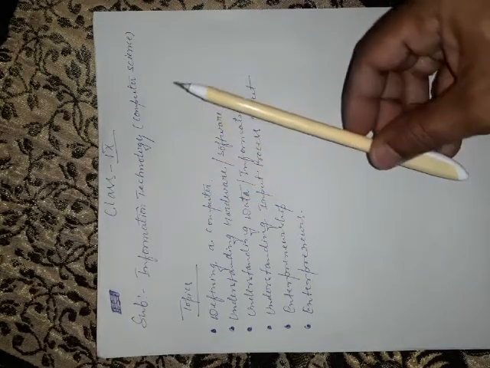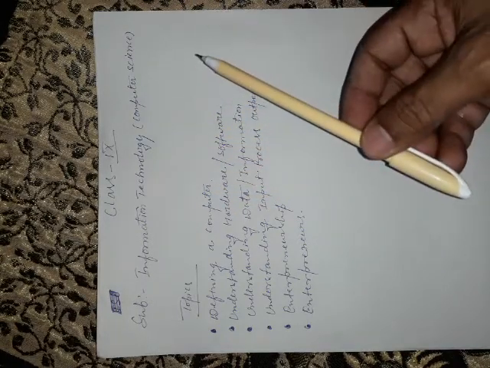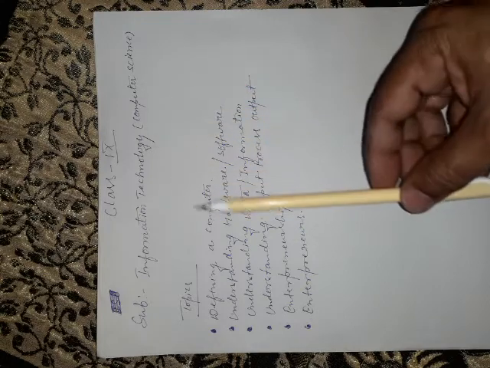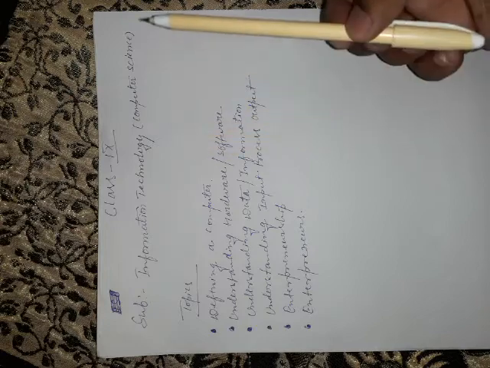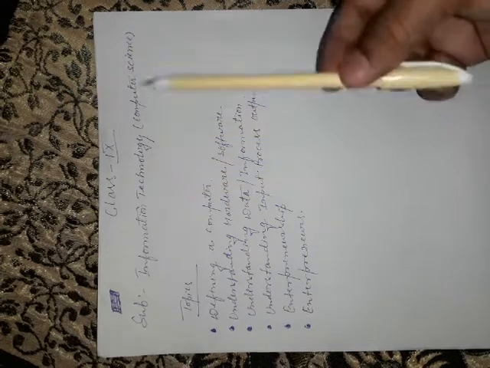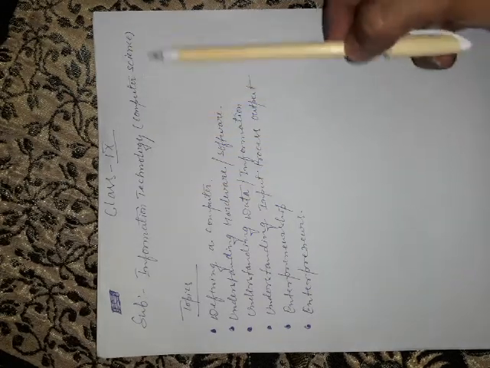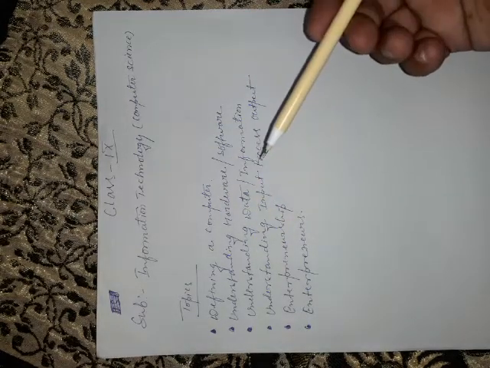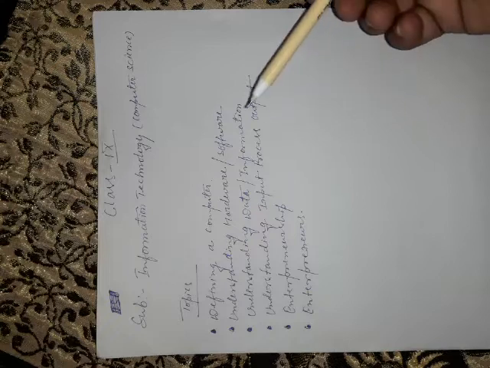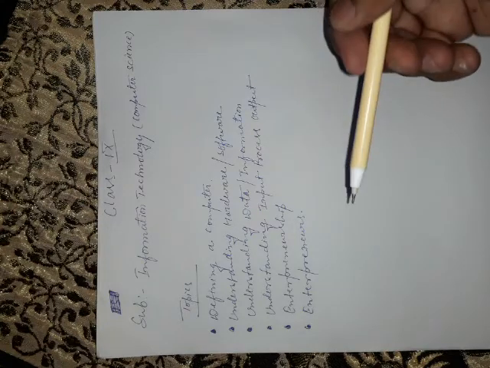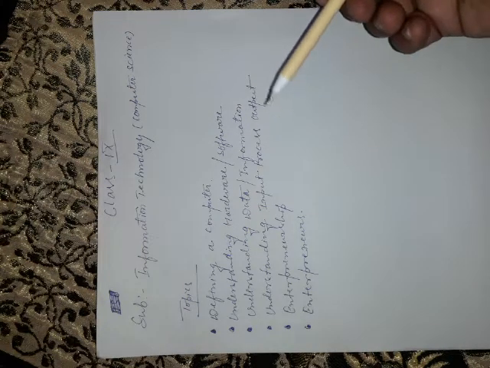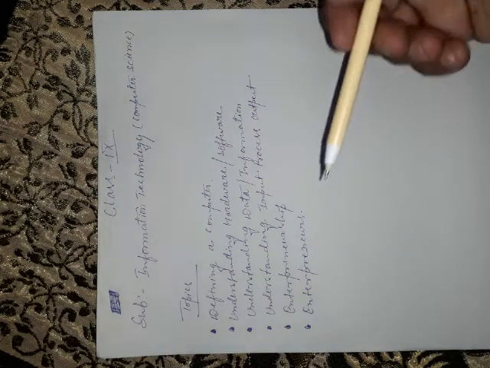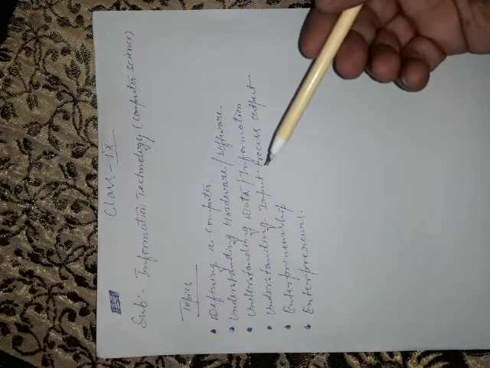A computer can accept data in various formats, such as text, numbers, audio, video, and images. These are called data. And data can be collected and stored for future use. As you know, students, we store the data for future retrieval. Means when we need the data that we stored today, in the future we can retrieve it, we can get it again.